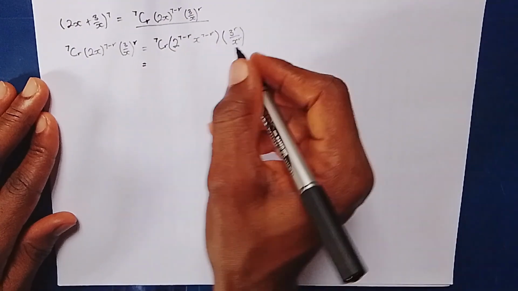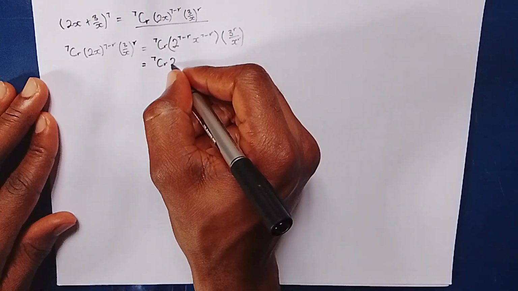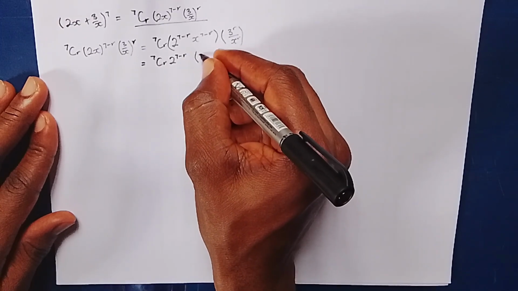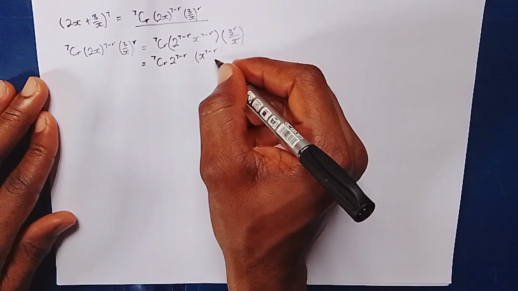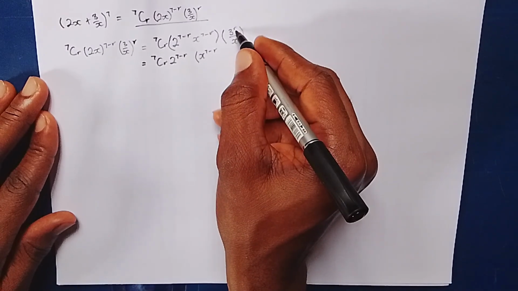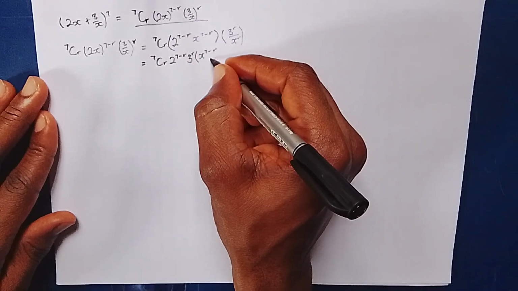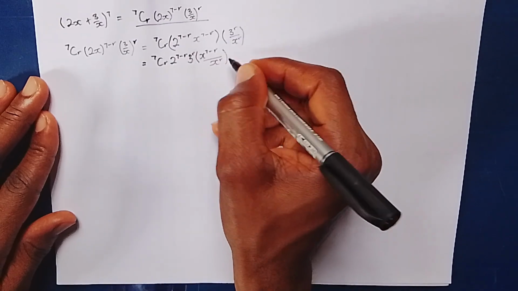Since all of this is multiplication, we have 7Cr, 2 raised to power 7 minus r, and then we have x raised to power 7 minus r. We'll also bring out our 3 raised to power r since it's a constant. And then we are left with over x raised to power r.